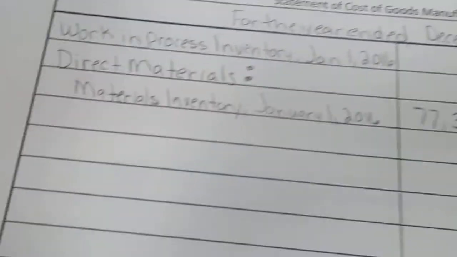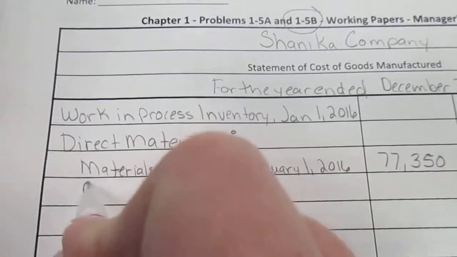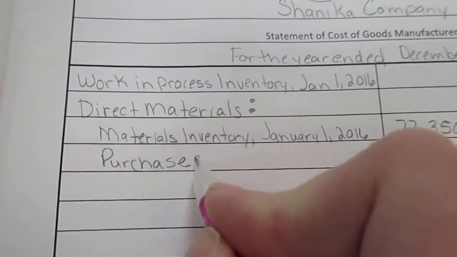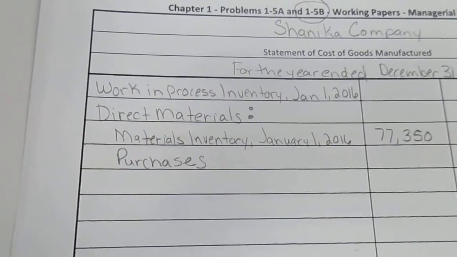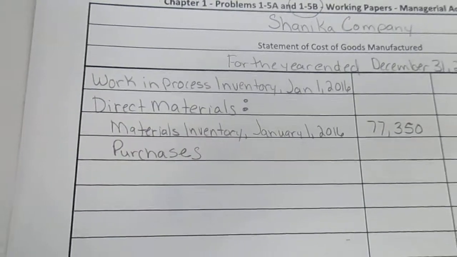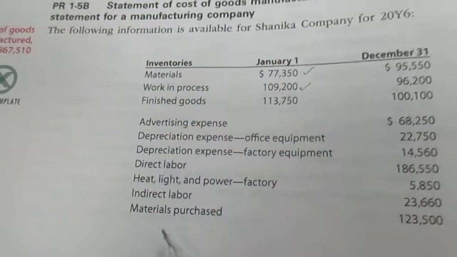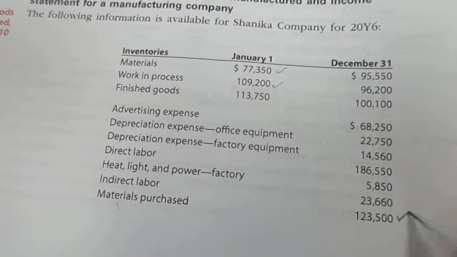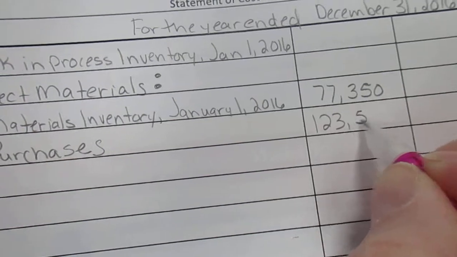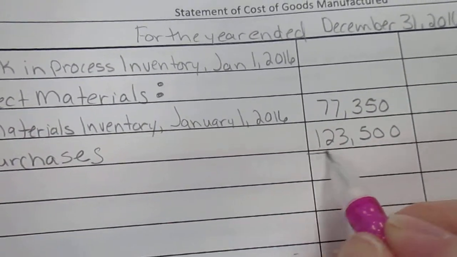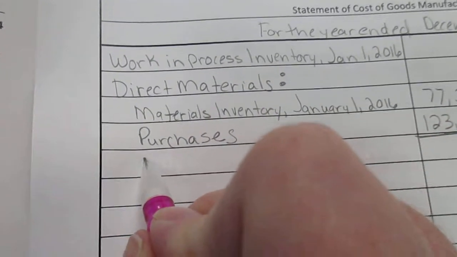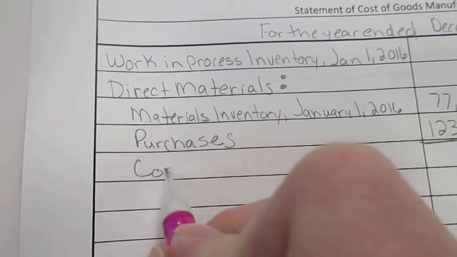Move this closer to my book. So the next thing we're going to have is purchases. How much material did I purchase throughout the year? If we look in our information, it tells us materials purchased $123,500. So again, I'm just going to check mark that to say, yep, I took care of that one. Now I'm going to add these two numbers together. So I'm going to put a line under this. And once I add them, it's going to give me the cost of materials available for use.